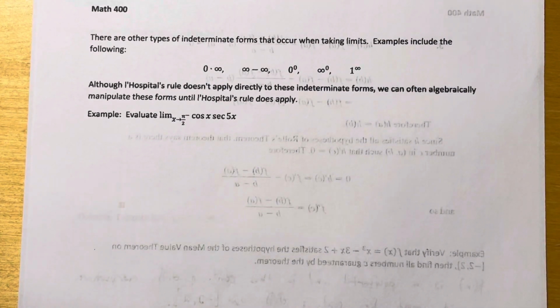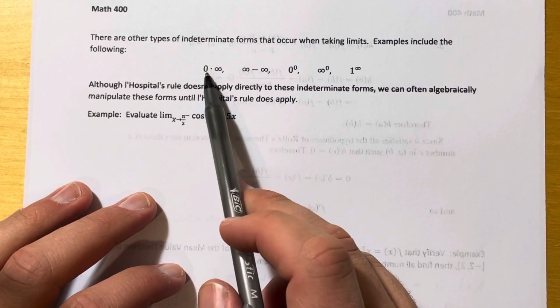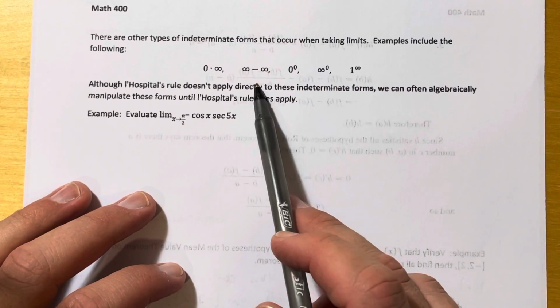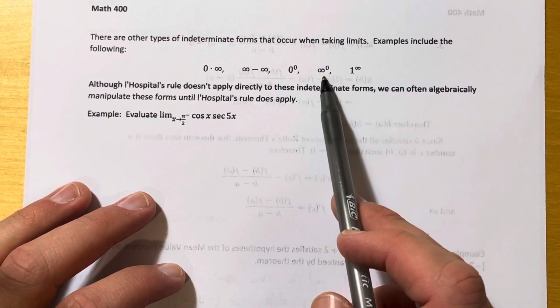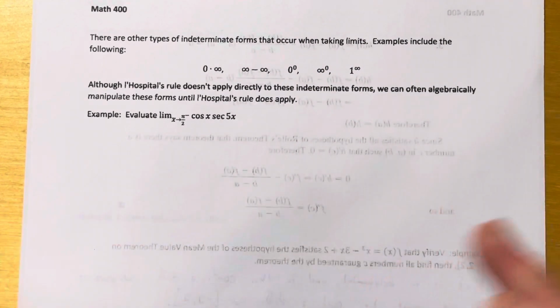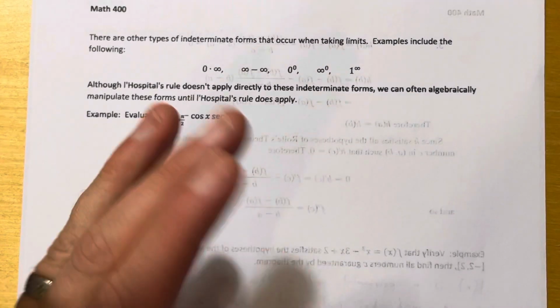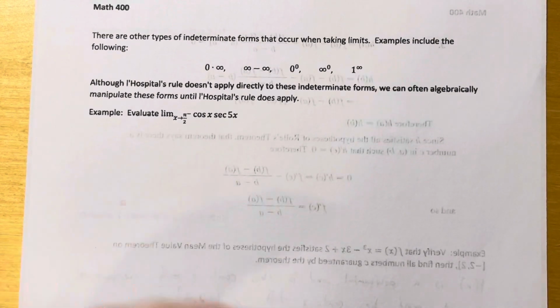Okay, so we ended the last section kind of introducing these other indeterminate forms, but we didn't really talk about them. So when you see this, 0 times infinity, infinity minus infinity, 0 to the power of 0, infinity to the power of 0, 1 to the power of infinity, all of these just as expressions are undefined. But they're not meant to be thought of as arithmetic. These are forms representing limits.